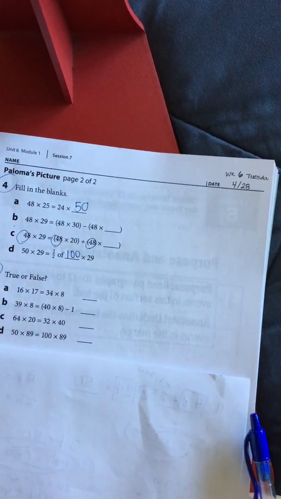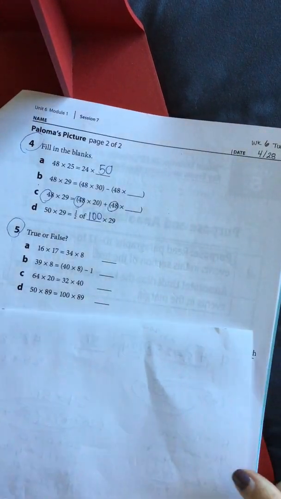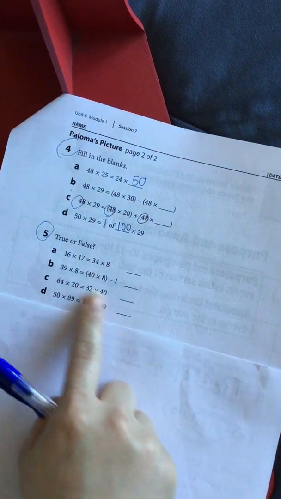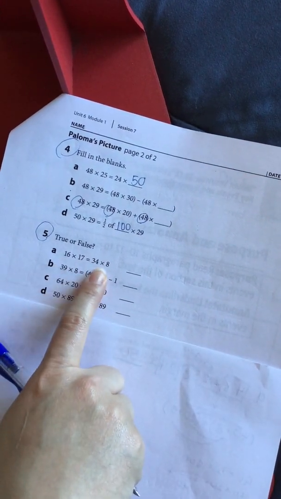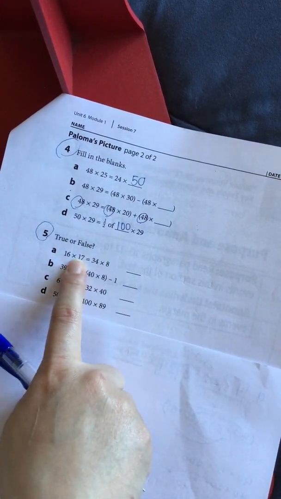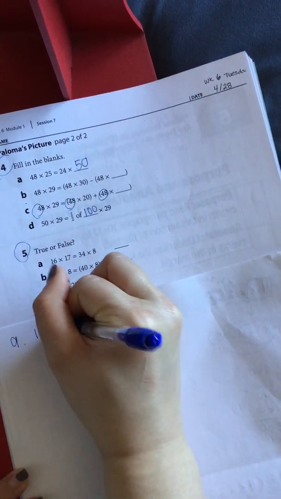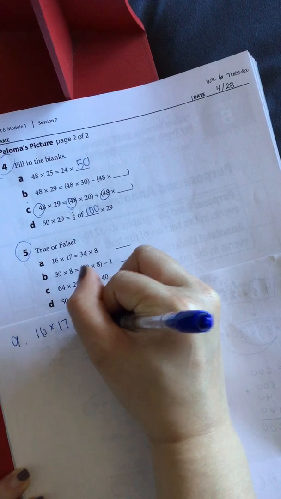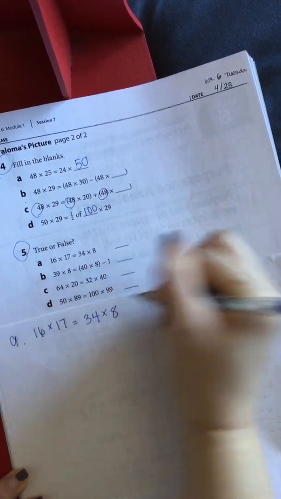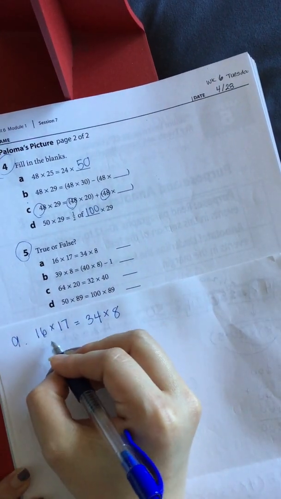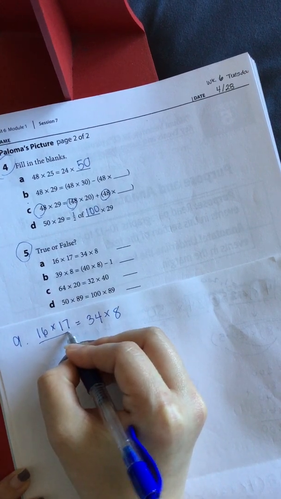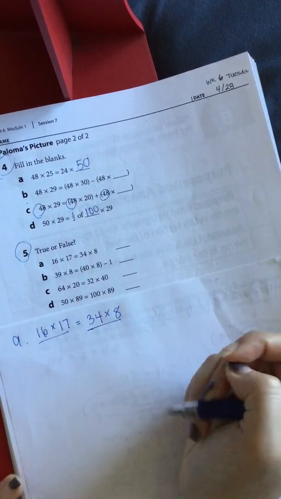So down here, we're going to move on to number 5. For number 5, what you need to do here is solve both sides of the equation to figure out if it's true that they're equal or if it's false that they're not equal. So let's do letter A together. 16 times 17 equals 34 times 8. So now again, we're looking to see if this equation has the same answer as this equation.